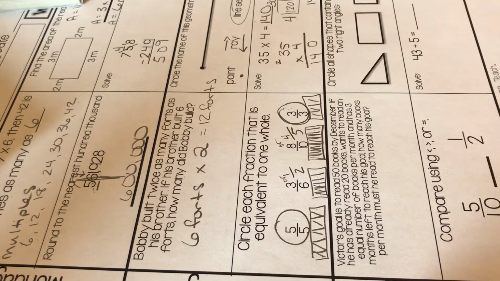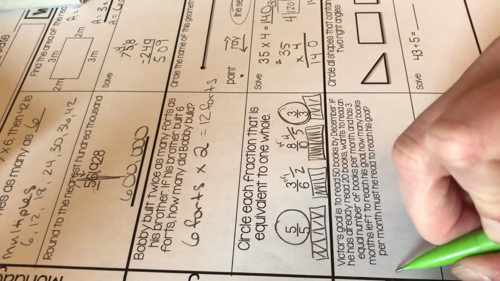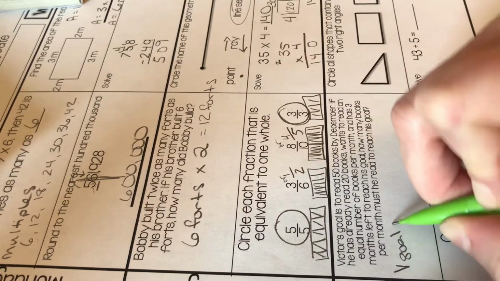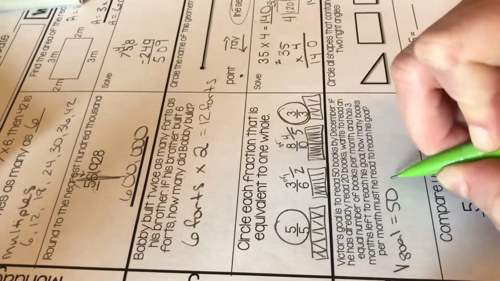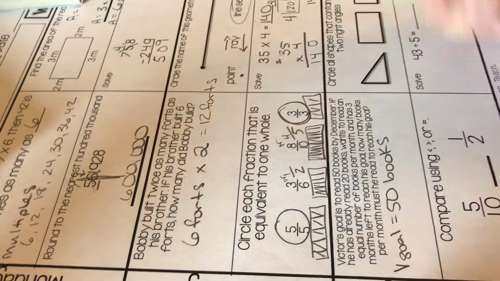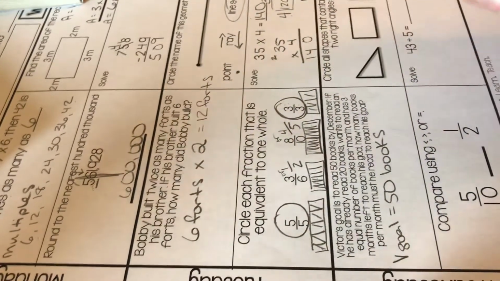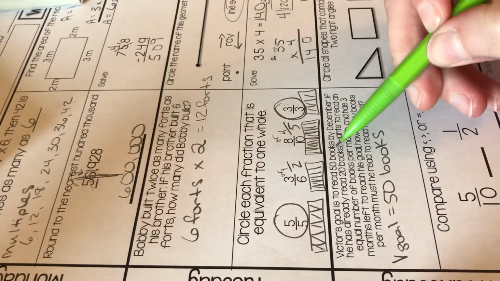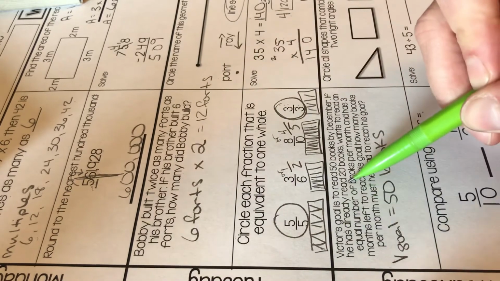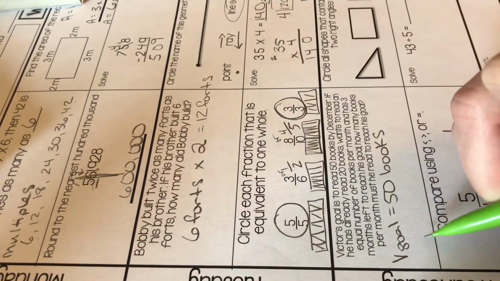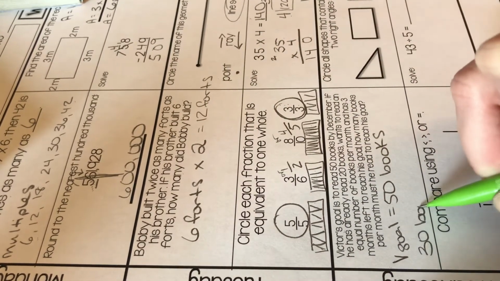So if I'm rereading it, you need to be rereading it. It's a lot of information, okay? So I'm going to break it down. Victor's goal. Always break it down. 50 books. Math is not just numbers, it's also organization as well. By December. If he already has read 20 books, that means he has 30 books left.